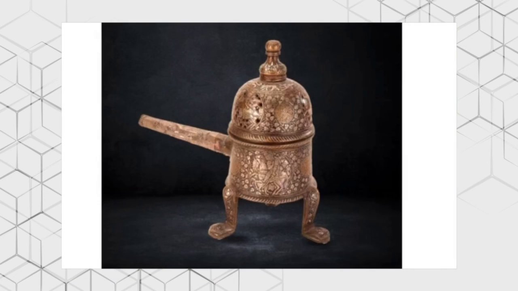Copper alloy inlaid with gold and silver in Egypt during the Mamluk period, 8 AH, 14 AD. In the Mamluk period, incense burners were used in the mosques and the house. Their purpose was to spread the wonderful smell of incense in the place.